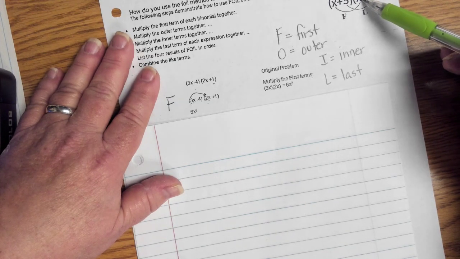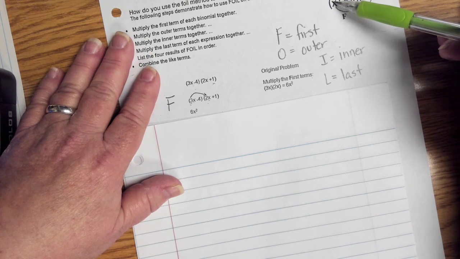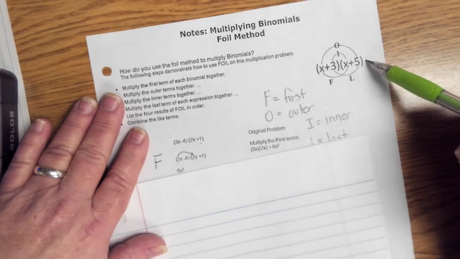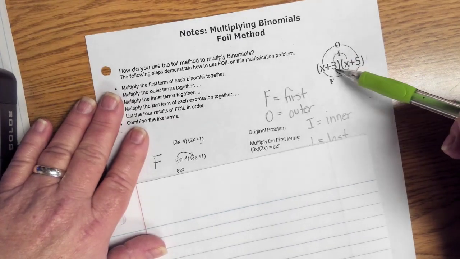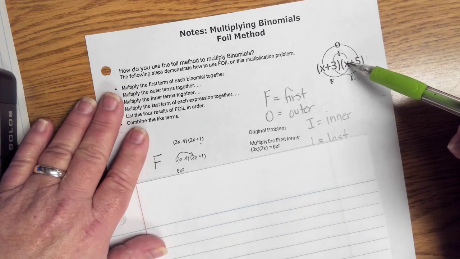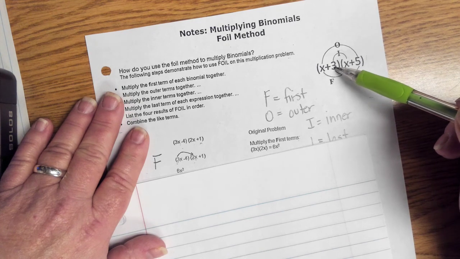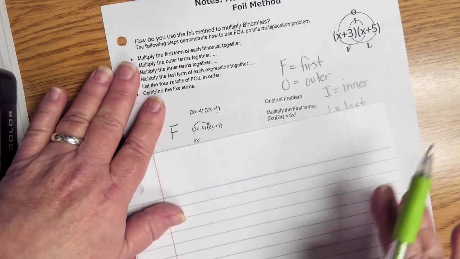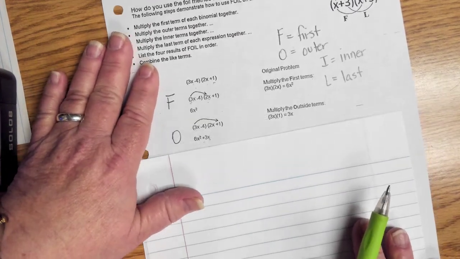Here is x times x. That's first. Outer is your x times 5 because that's your outer terms. Inner is your inner two terms, 3 times x. And then last is the last term from this one and the last term from this one. So that's what we're doing here. So we got 6x squared.